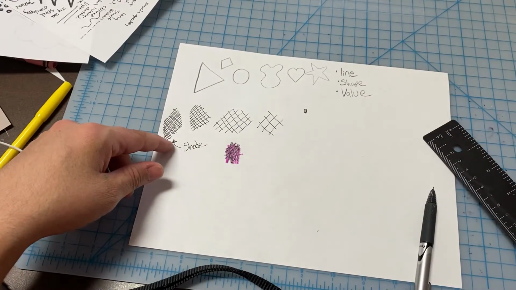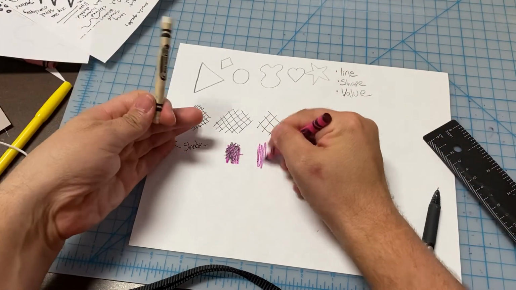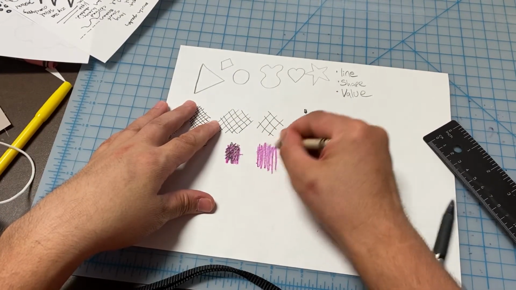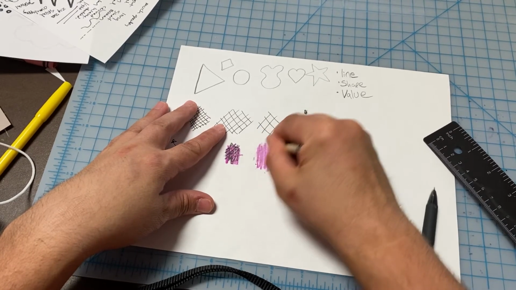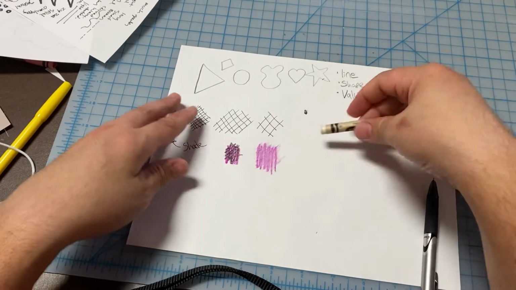When we take the color red and then we add white to it, it becomes a tint of red.